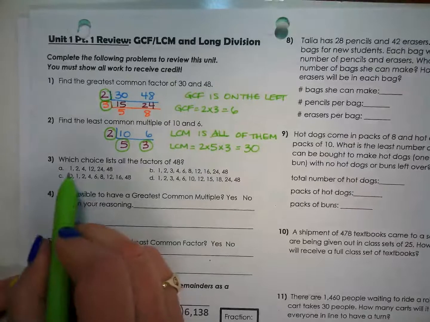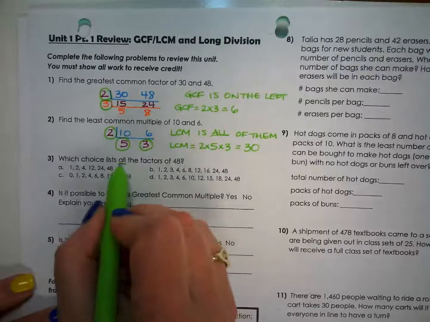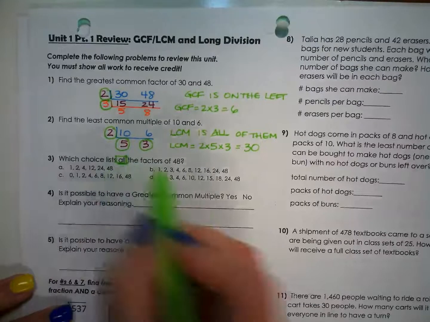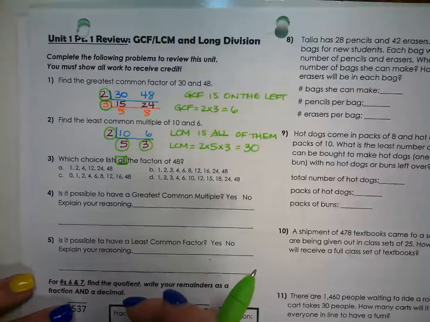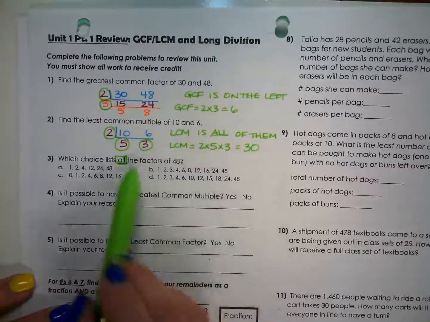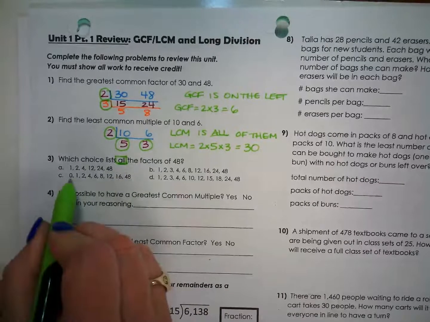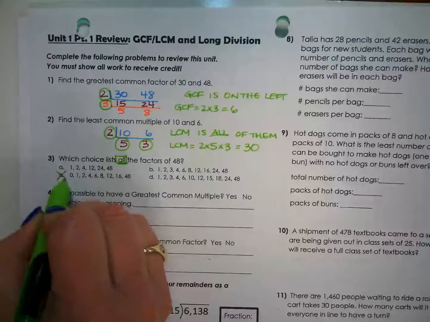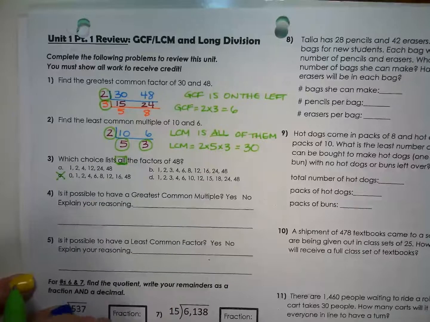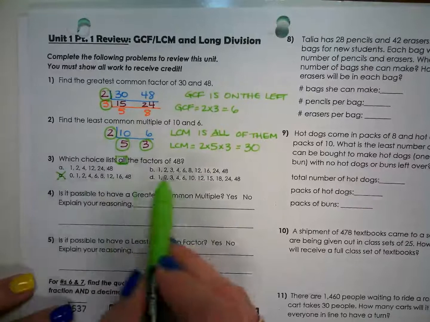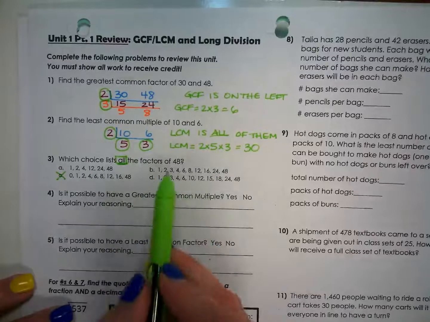In problem number 3, it asks you which choice lists all the factors of 48. There's lots and lots of factors of 48, and we're looking for the list that's all-inclusive. 0 cannot be a factor of 48 because nothing times 0 equals 48, so I can cross that choice off. We know we definitely need a 1 and a 48, and we have that combination. We go to the next factor.